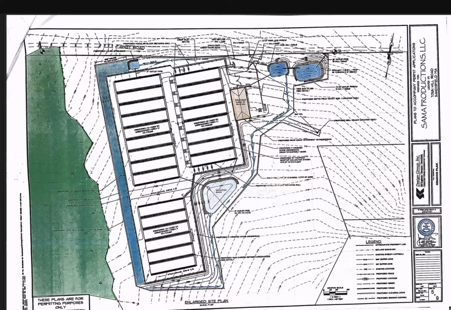Despite that fact, I would like to invoke the section of the proposed marijuana bylaw which says that Sama will inform the special permit granting authority of any use of pesticides, fungicides, or herbicides, whether organic or not.